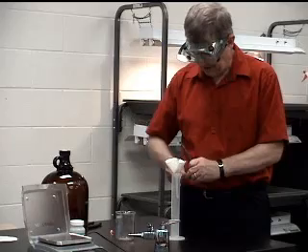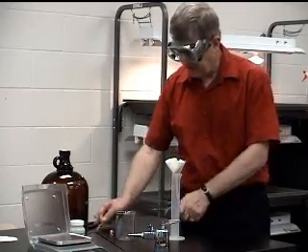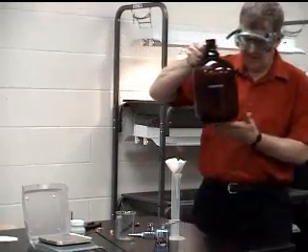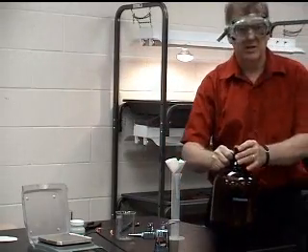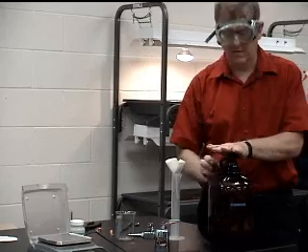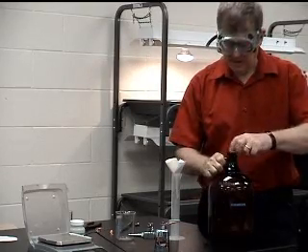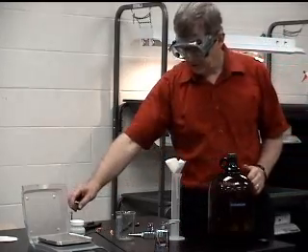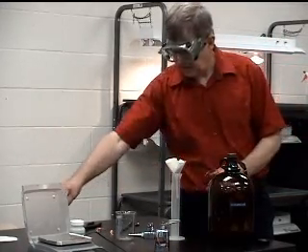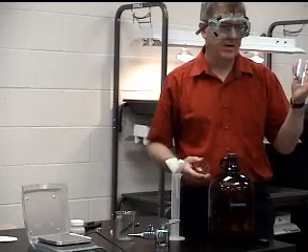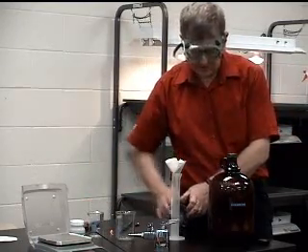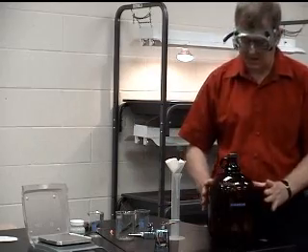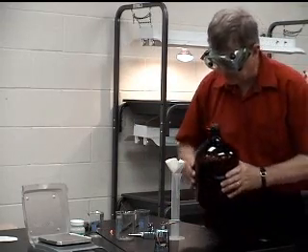So what we have done is created a saturated solution of silver acetate. Now, being saturated, there will be some silver acetate solid floating around in here. So before you put some of the solution into a beaker, you're going to have to filter it to make sure that there is no solid silver acetate in there, because you just want what's dissolved.